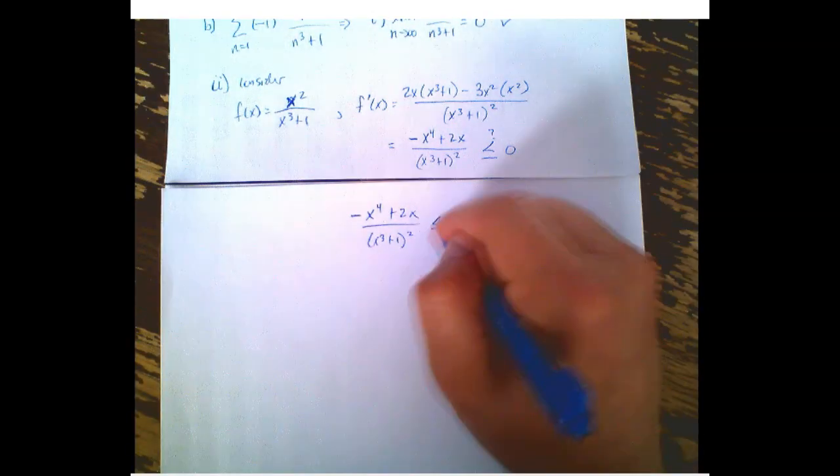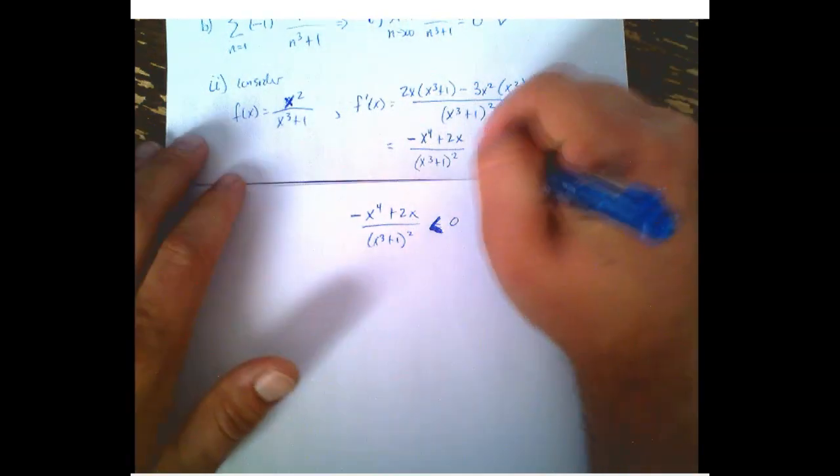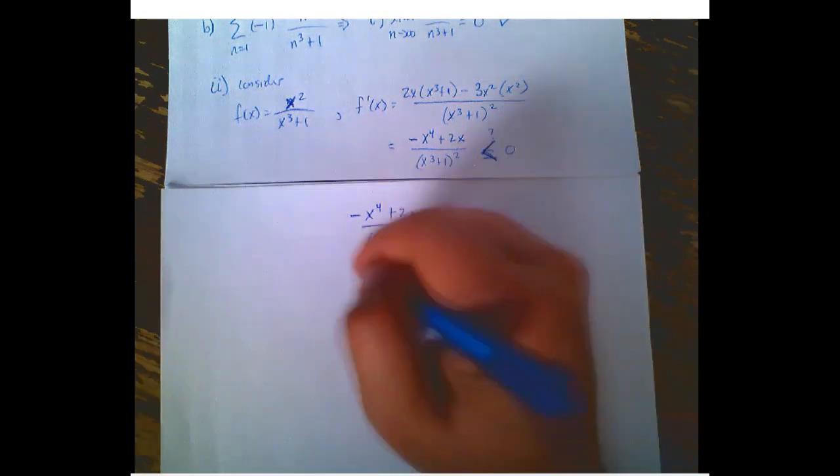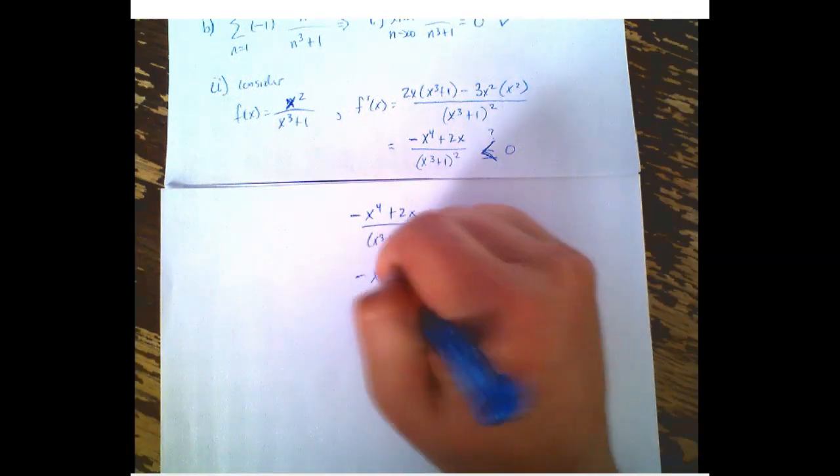Less than 0, that is. Strictly less than. So solving, we can just multiply by x cubed plus 1 squared on both sides. That'll leave us with negative x to the fourth minus 2x is less than 0.